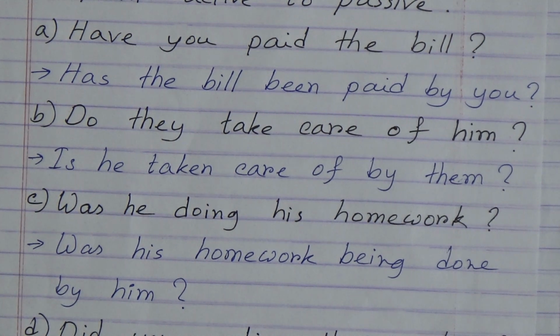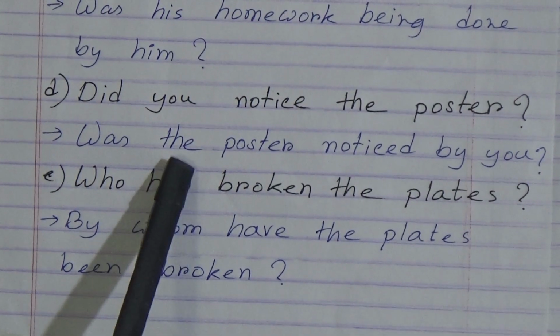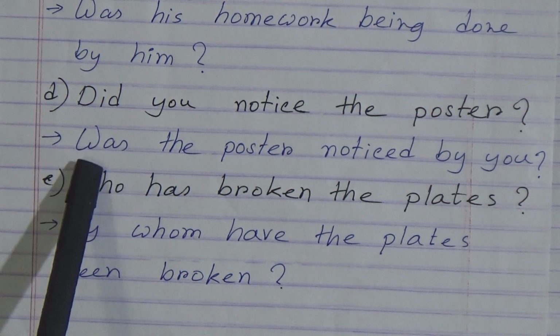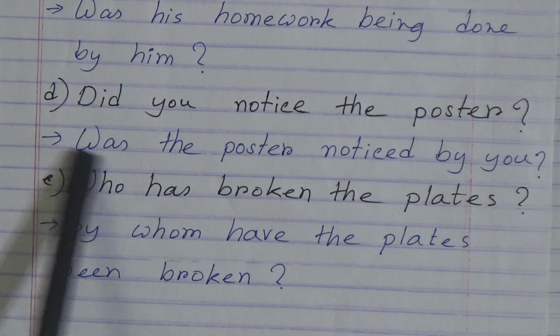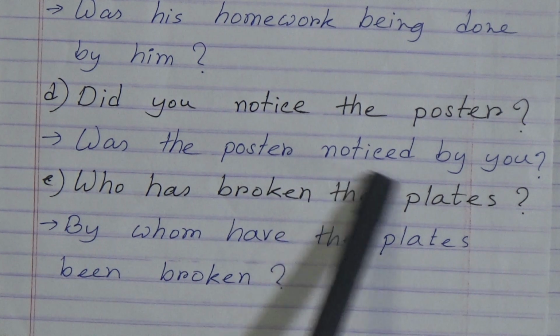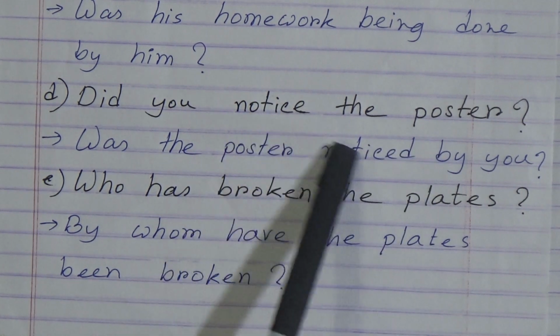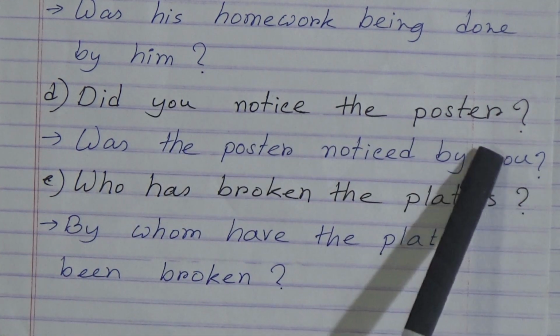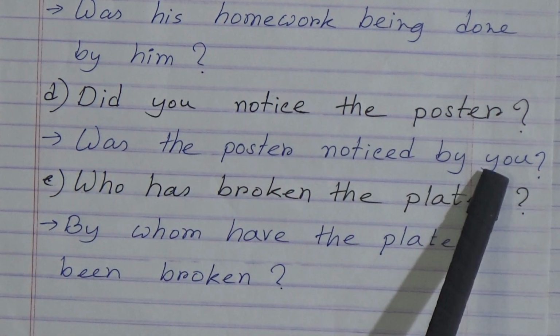Okay, next one, number D. Did you notice the poster? Another one starting with the do verb, but this time in past tense. So again, the object, the poster, this will be transferred to the beginning, but after the auxiliary. Here was is used, as this is in past tense, we are using was instead of is. Was the poster noticed? Past participle of noticed by the new object you. Was the poster noticed by you?